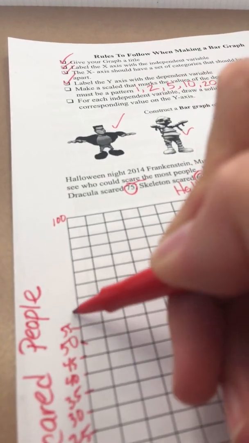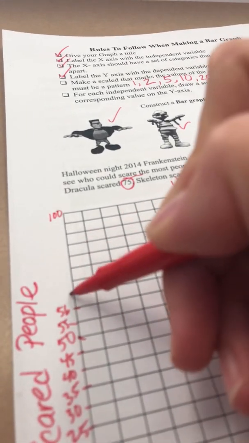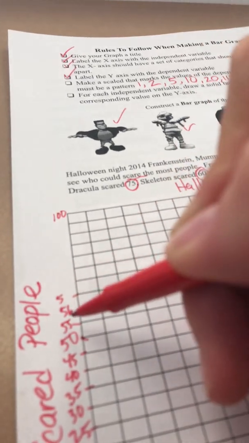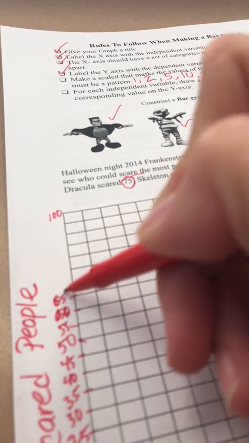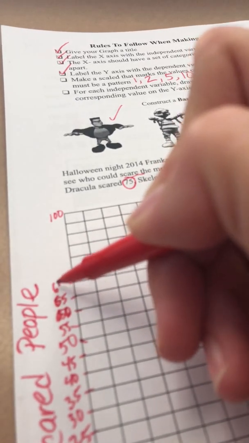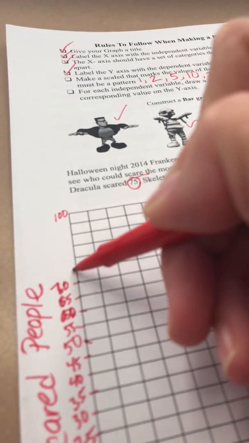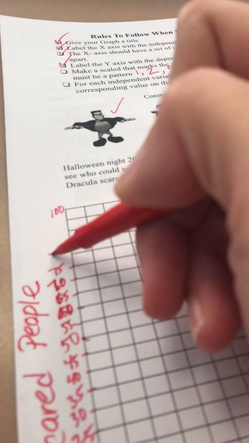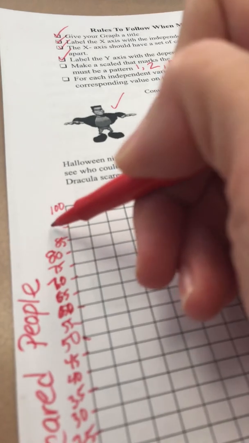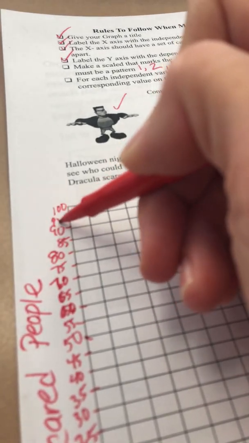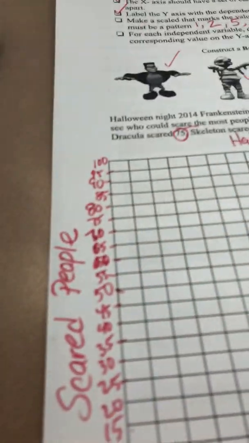And if there was a number in between, 55, 60, sorry. And if you make an error, you can erase. I always suggest doing it in pencil. 80, 85, 90, 95. And if we had a number in between, we could estimate in between. So I did that step, and we have one more step to go.